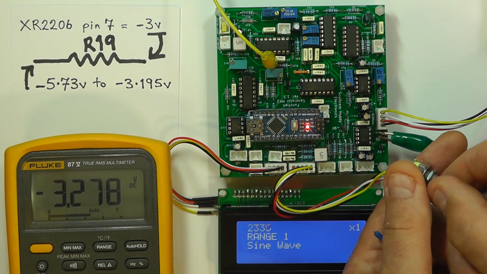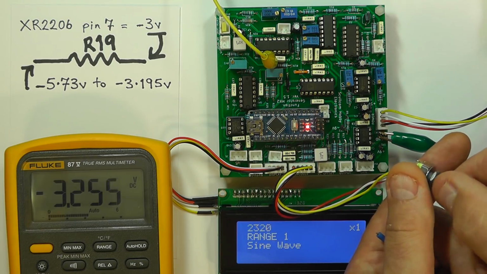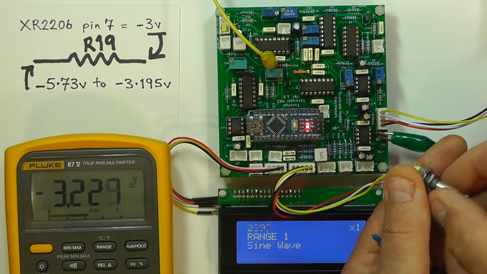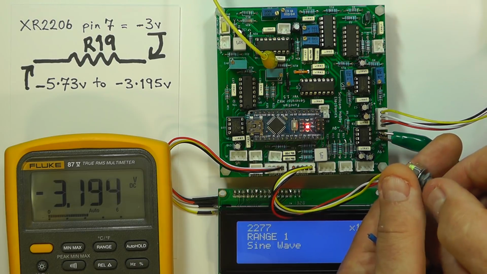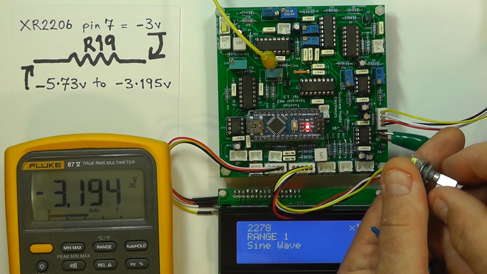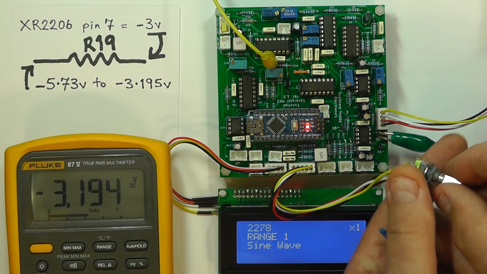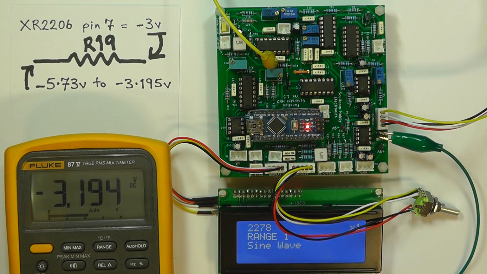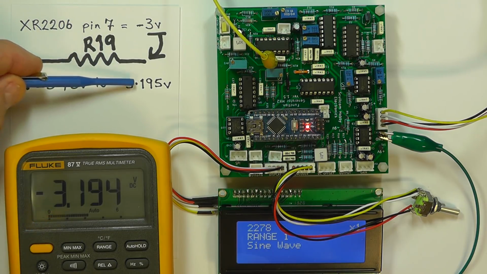So we now want to go to minus 3.195. Just about there, I think. So I've now set the rotary encoder, so we have a reading on the meter of minus 3.195, which is the other end of our range.